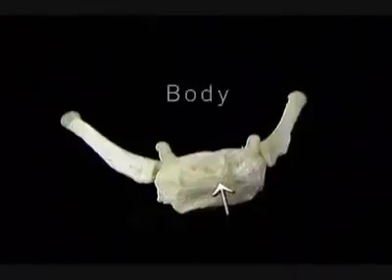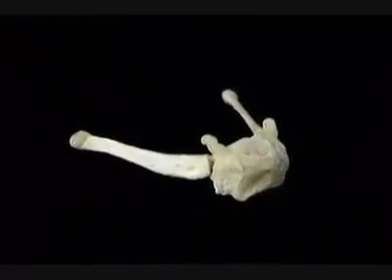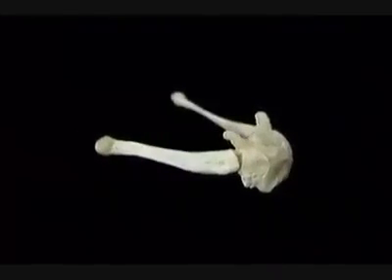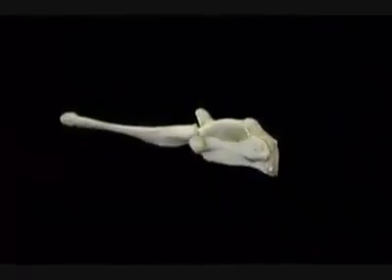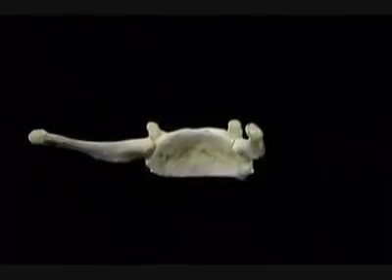This broad central part is the body. Its forward-facing upper surface is convex, with facets for the attachment of numerous muscles that we'll see shortly. The backward-facing lower surface of the body is deeply concave.